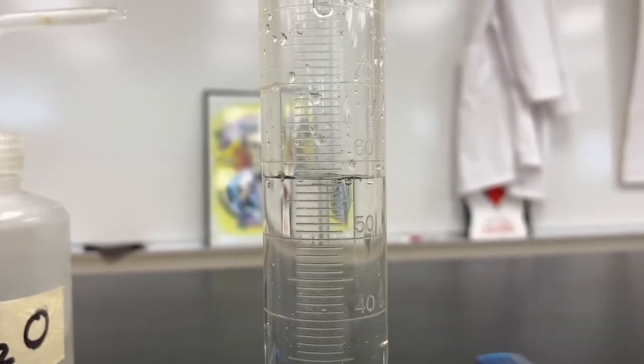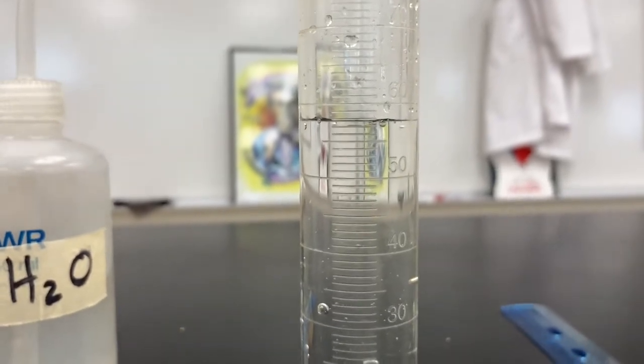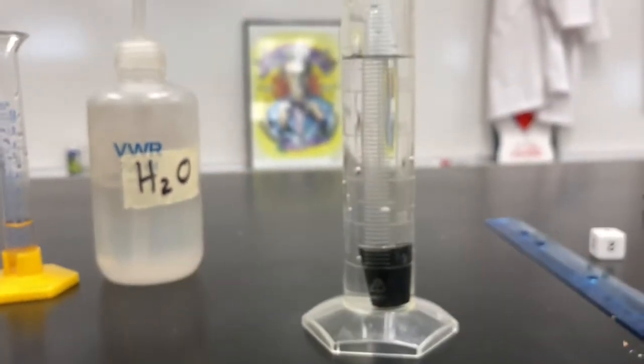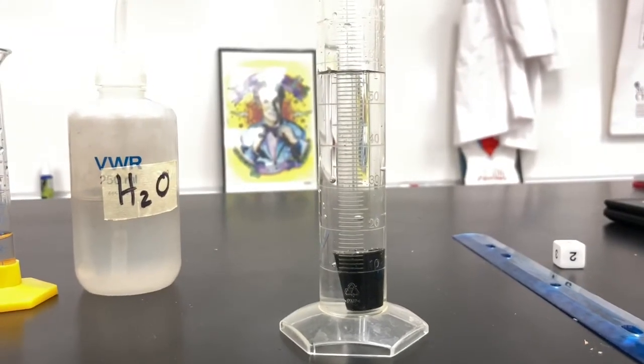So it looks to be about 58 milliliters. Okay, so you want to take the difference there, 58 minus 53, to get the volume of this rubber stopper.